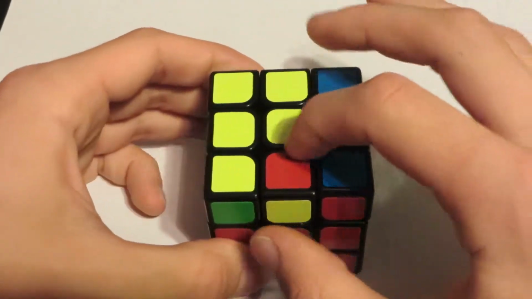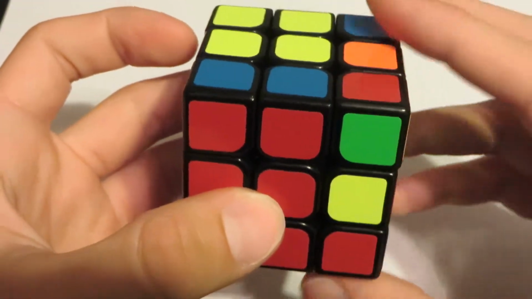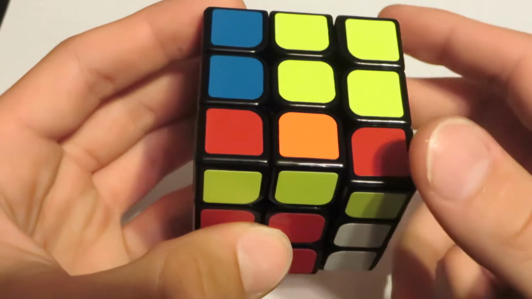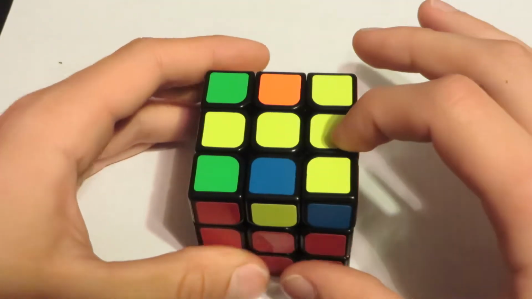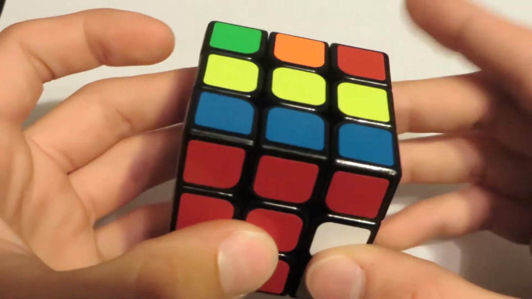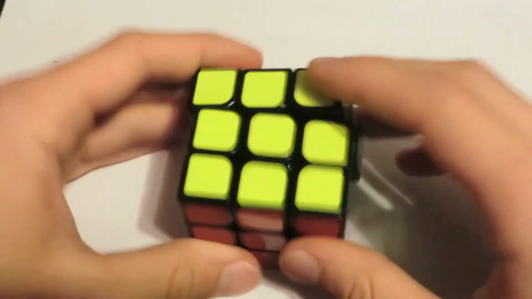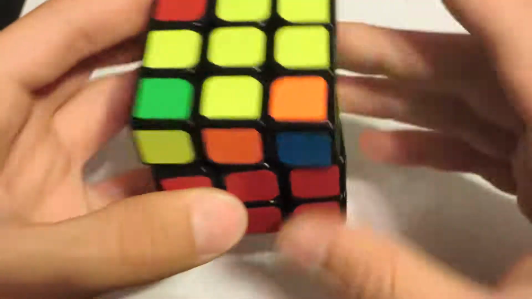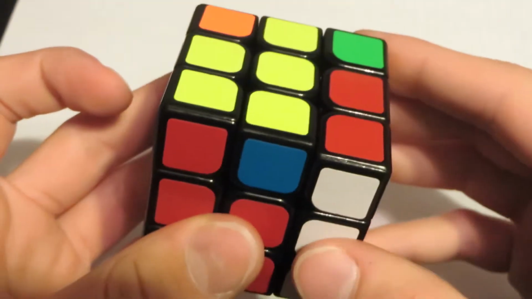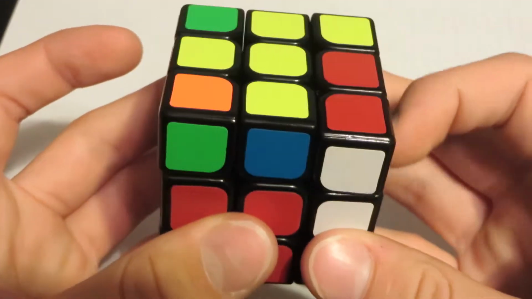Here's the first algorithm. If you have the J, it's face, up, right, up inverted, right inverted, face inverted. That is if you have the J. If you have the line, it's face, right, up, right inverted, up inverted, face inverted. And the algorithm for getting the corners right is right, up, right inverted, up, right, up to right.